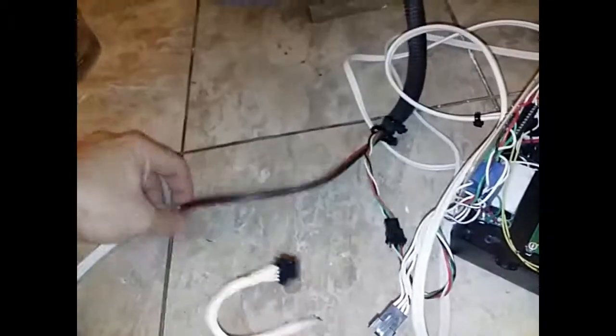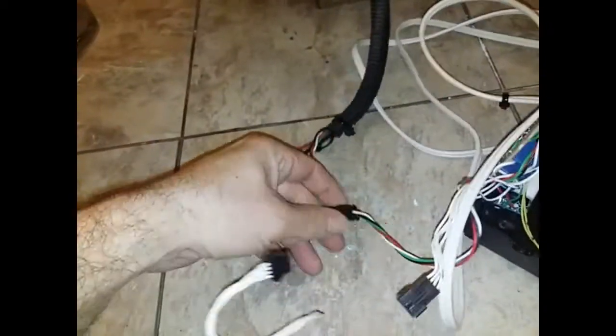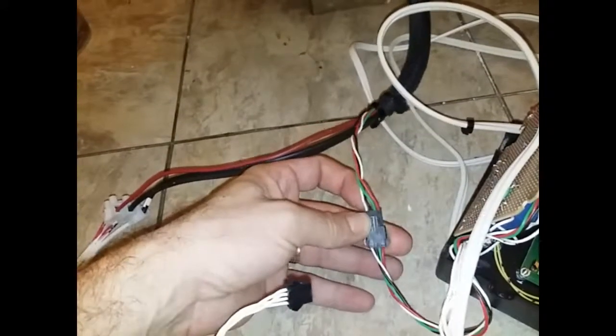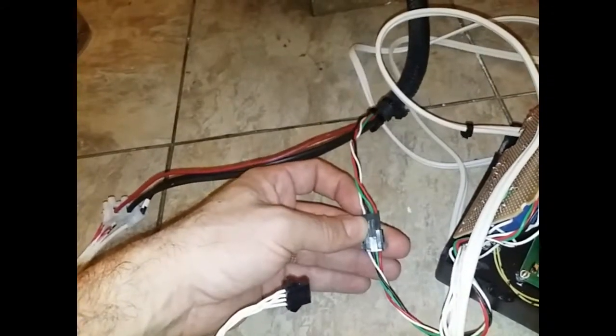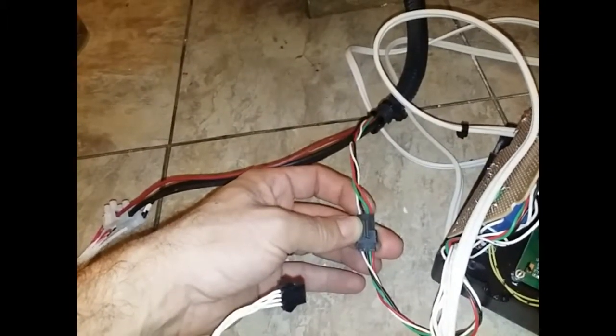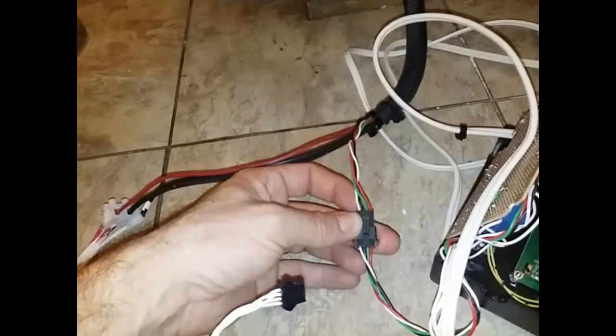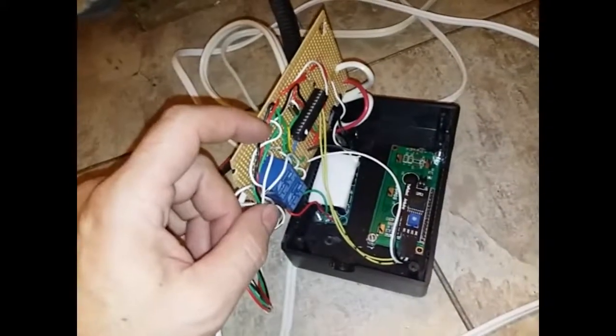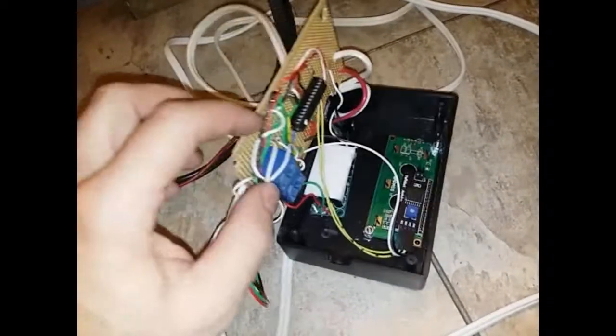There's another connector just like this here and here, where green is for ground, red is for 5 volts, black was for the humidity sensor data line, and white was for the temperature, the LM34 temperature sensor for the heater. So that's pretty much the circuit there. I don't think I left anything out.